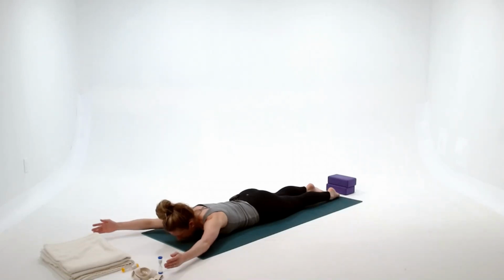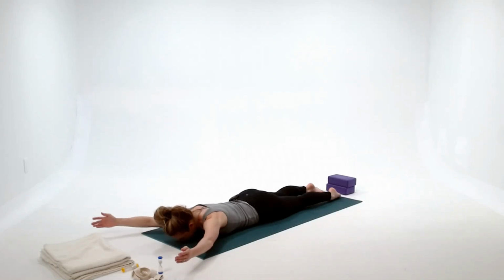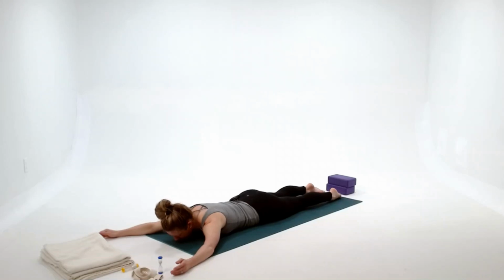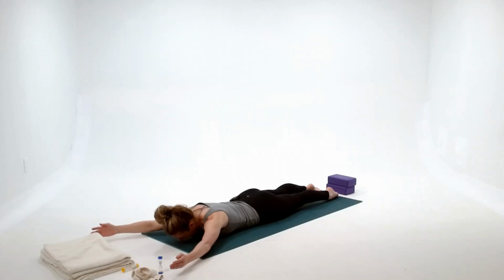Breaking whenever you need to, but make sure the alignment is good. And what we mean by that is the neck is long, the shoulders are down, tailbone is tucked under, belly scoops in, and just keep repeating that. So shoulders down, belly scoops in, and the neck is long. Taking rest when you need. And jumping in when you can. Getting back to that good alignment.